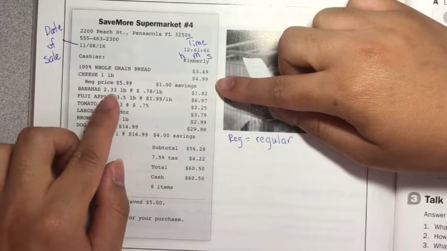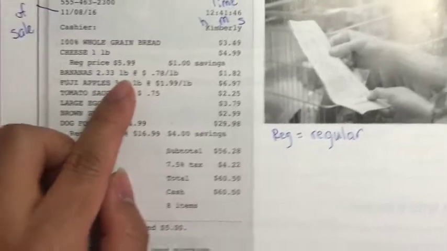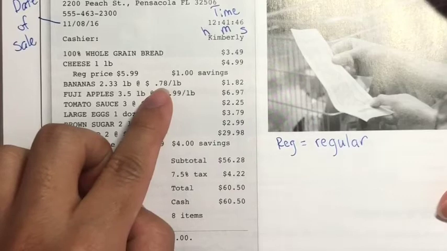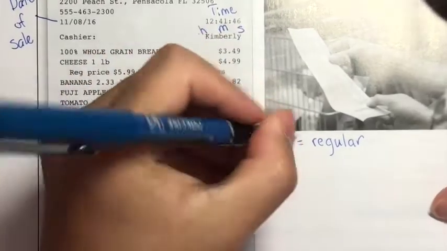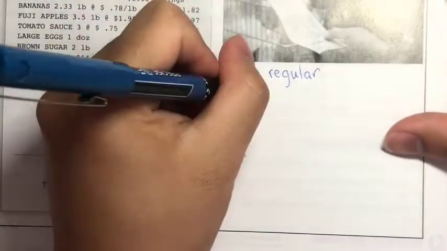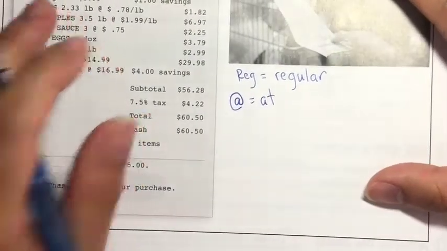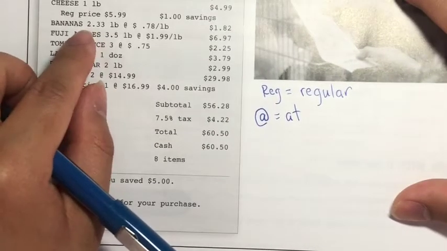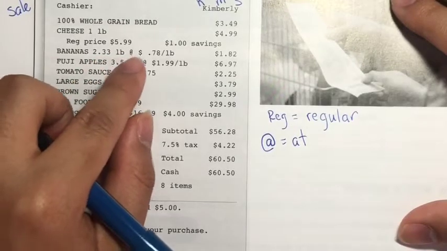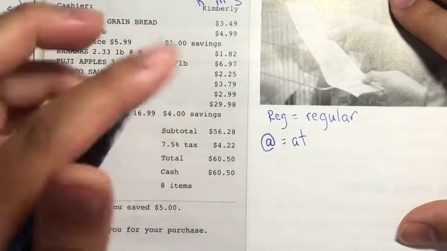Bananas. 2.33 LB stands for pounds. LB is pounds. 2.33 pounds at 78 cents per pound. This symbol is the word at. So we buy 2.33 pounds of bananas. That's how heavy the bananas are. At means, up next is the price. The price is 78 cents per pound.